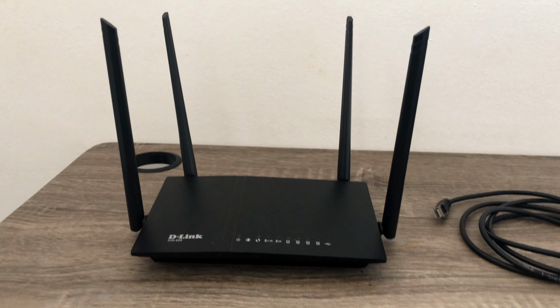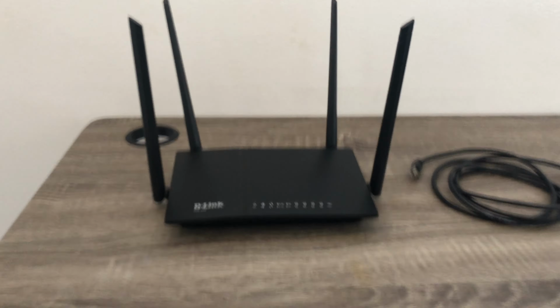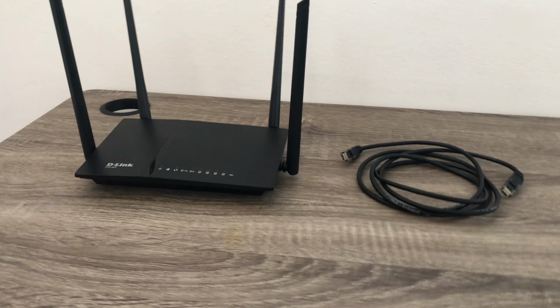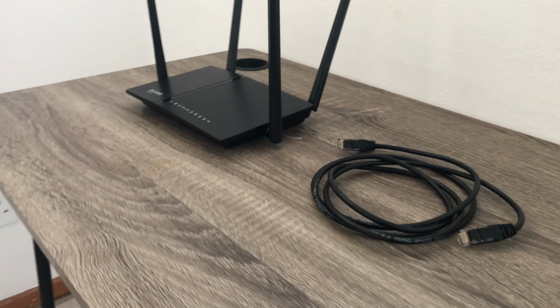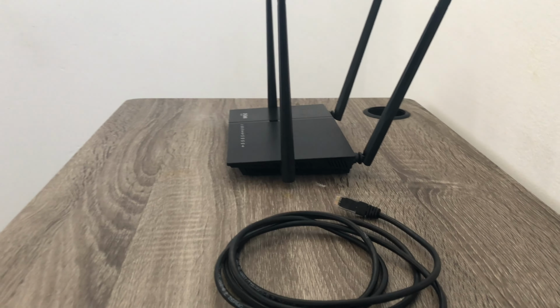This alien looking device is another peripheral. This is called a router. It actually has two items built in, both a switch and a router.